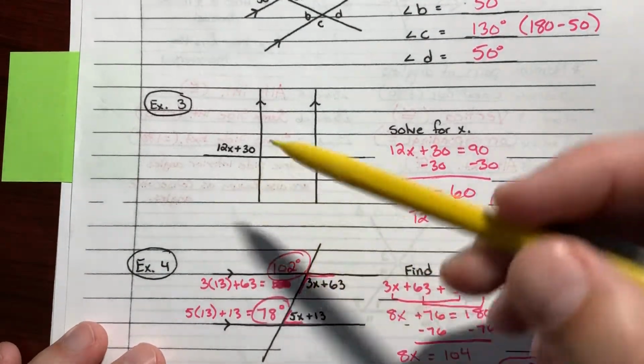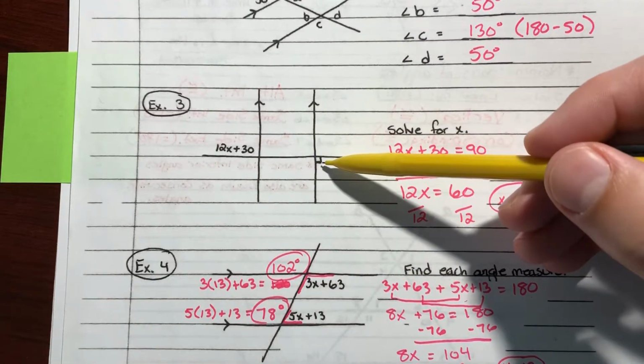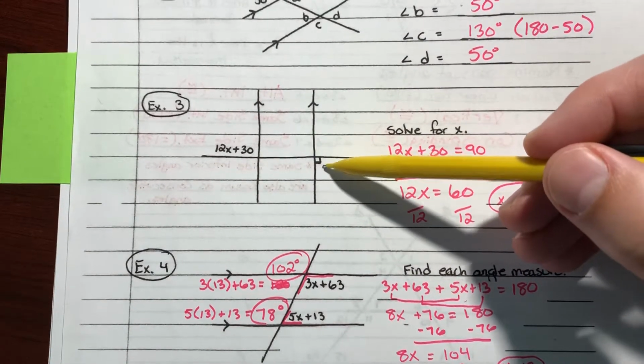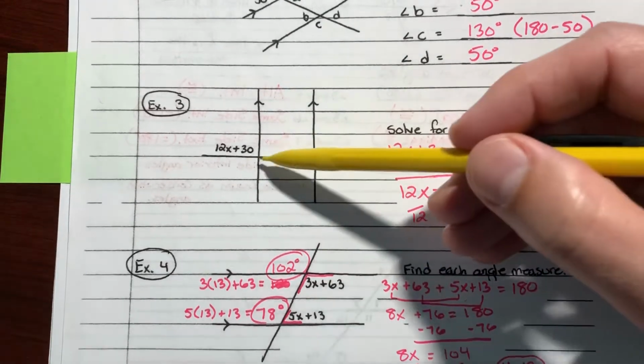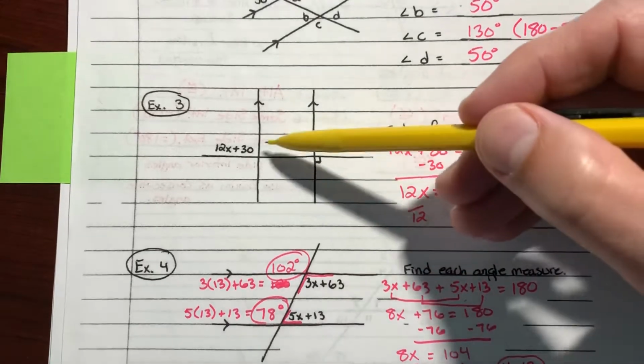So in this example, this one might be tough. Here I can tell that that's a 90-degree angle because they give me that little box measure. So I could say, all right, that looks like a right angle.